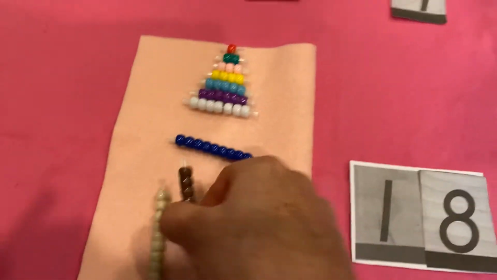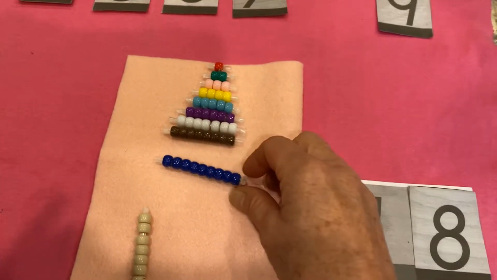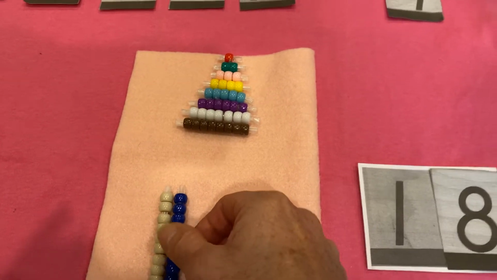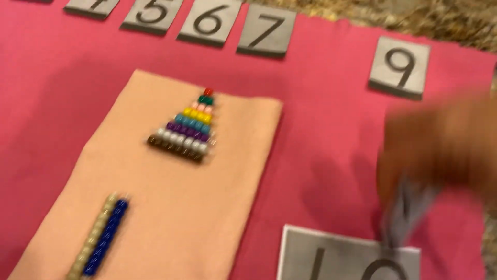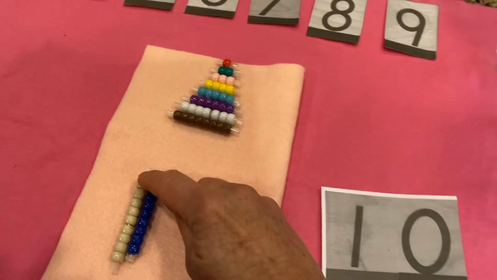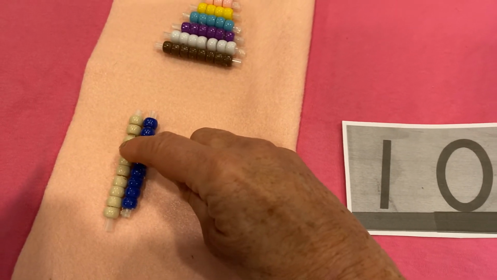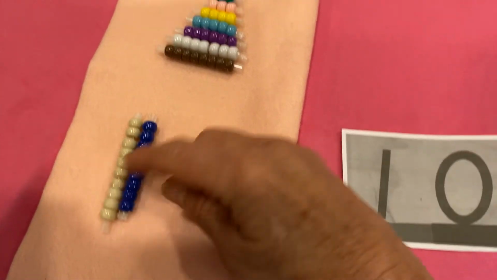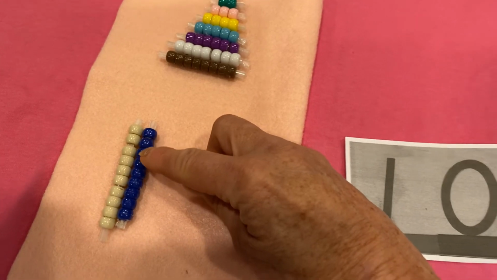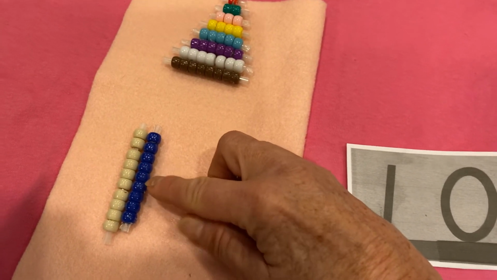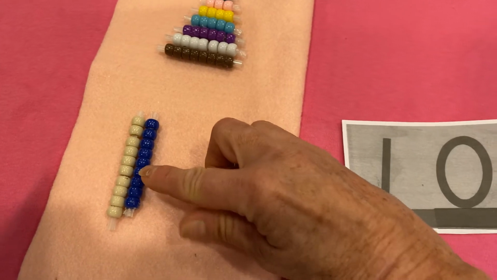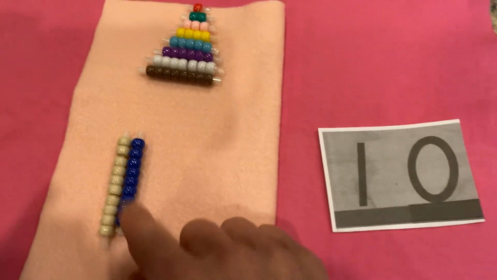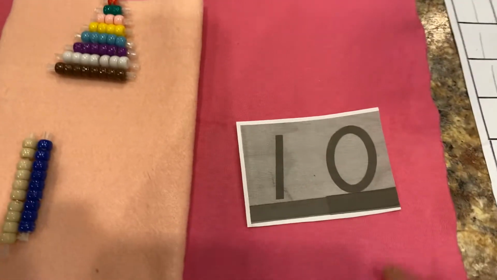Okay, there's one more bar left. What comes after 8? 9. So we've got 10 and 9. Let's see how much 10 and 9 makes. 1, 2, 3, 4, 5, 6, 7, 8, 9, 10, 11, 12, 13, 14, 15, 16, 17, 18, 19. 10 and 9 makes 19.